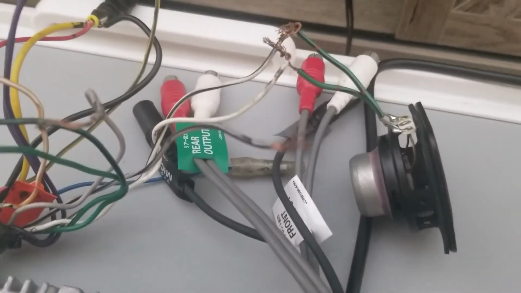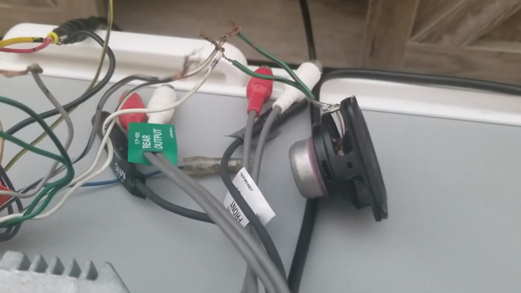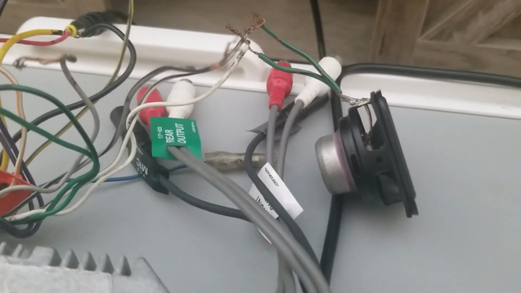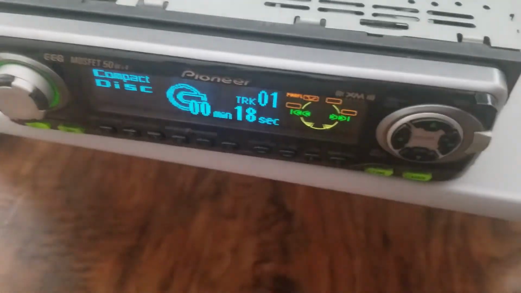Here I'm testing the white speaker outputs. They work. Here I'm testing the purple speaker outputs.